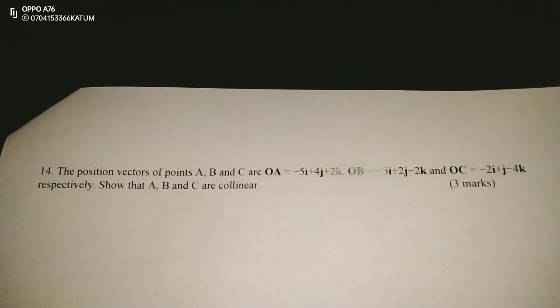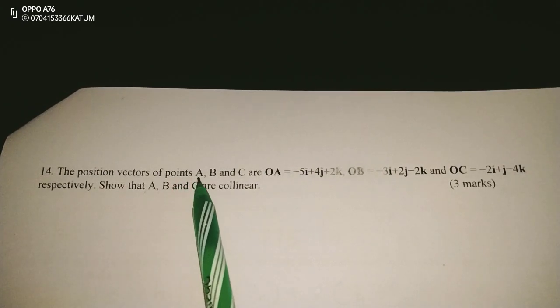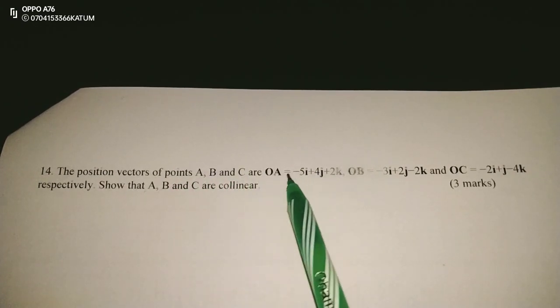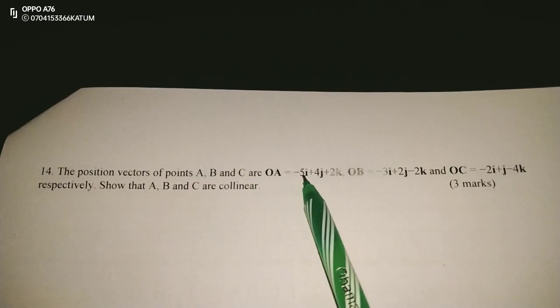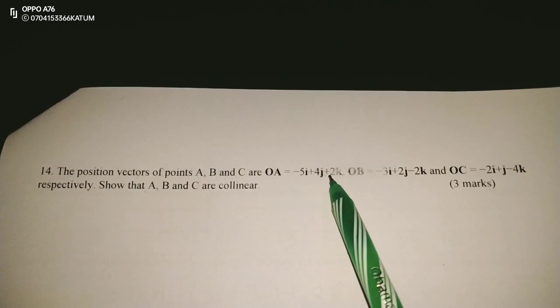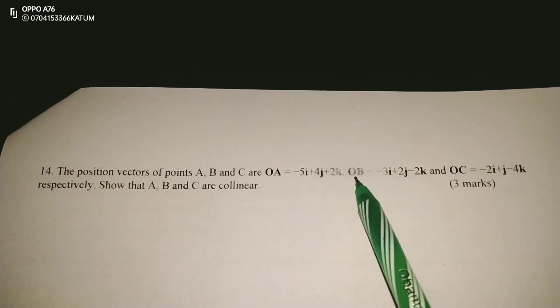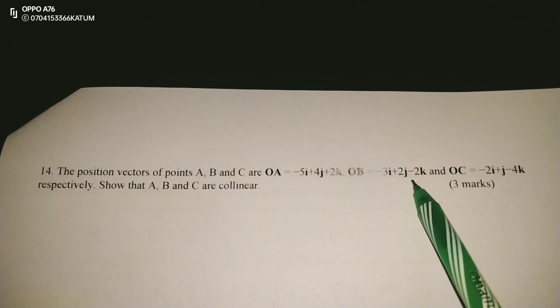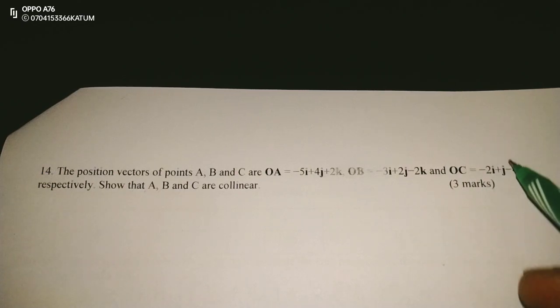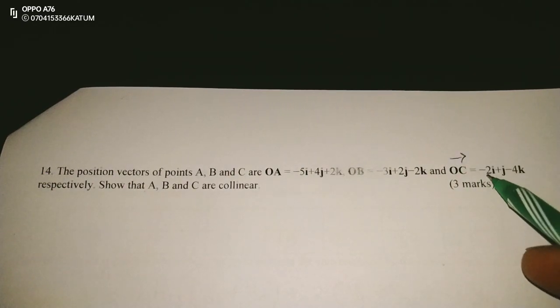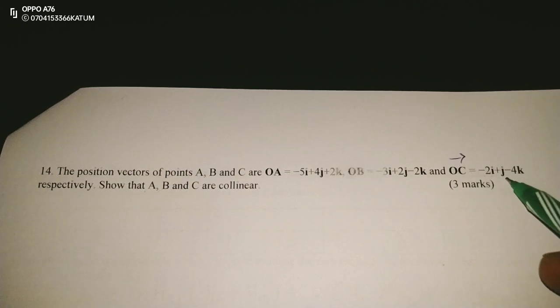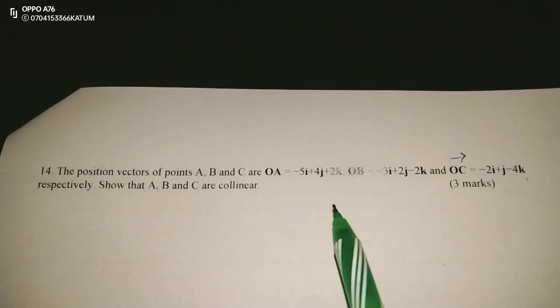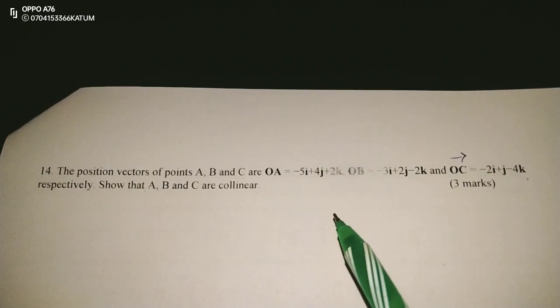We're going to discuss vector 2. We are told that the position vectors of points A, B, and C are OA = -5i + 4j + 2k, then the position vector of B, which is OB, is -3i + 2j - 2k, and OC, the position vector of C, is -2i + j - 4k respectively. Show that A, B, and C are collinear.